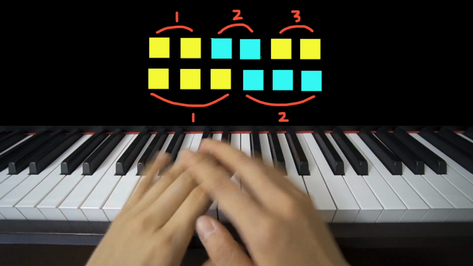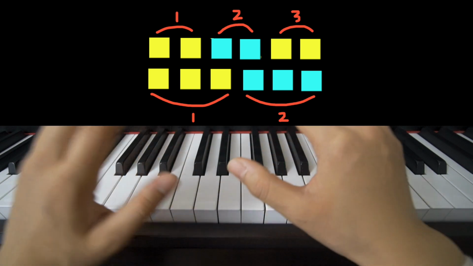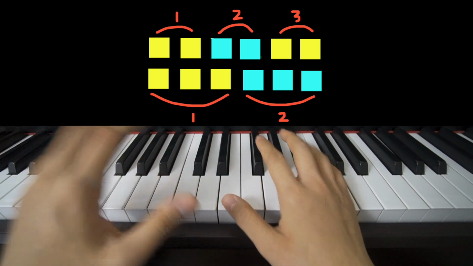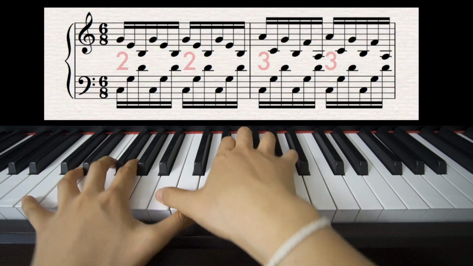This is important because with a group of 6, we can divide it in 3 groups of 2 or 2 groups of 3, which is why we can go either or and create this rhythmic feel that goes from one to the other. Another example.